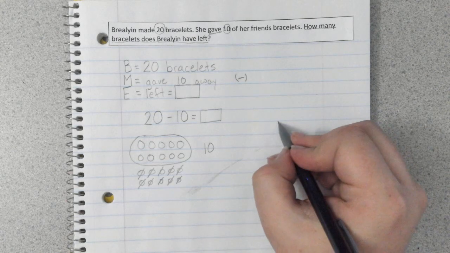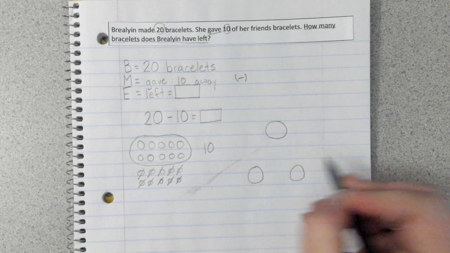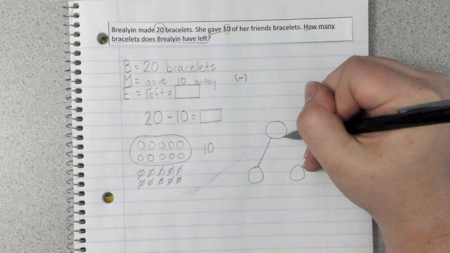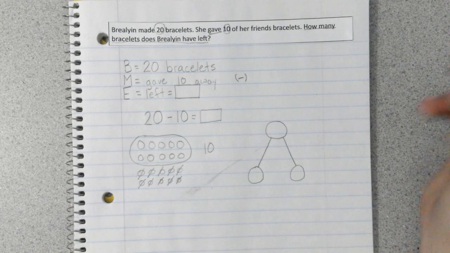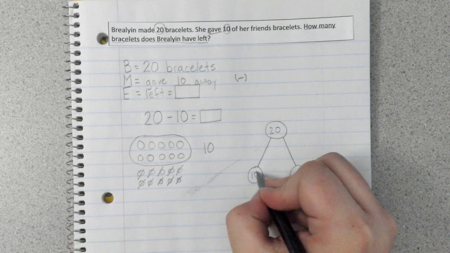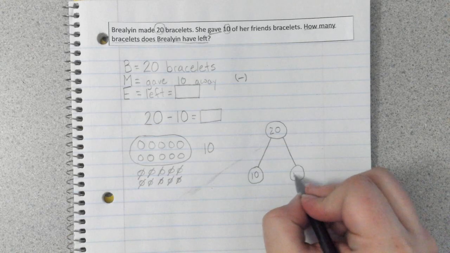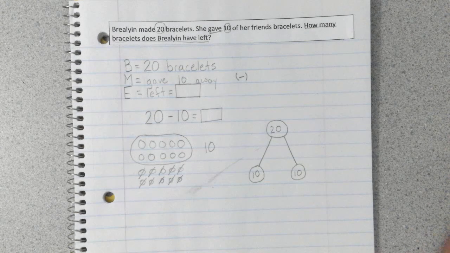I've also seen my kids do what's called number bonds, which is understanding those fact families and the relationships between facts. So putting the total at the top, one piece down here. Oh, I already know that that's 10.